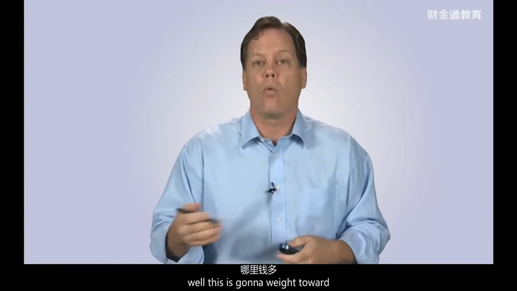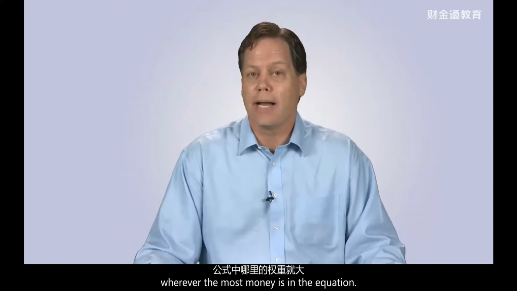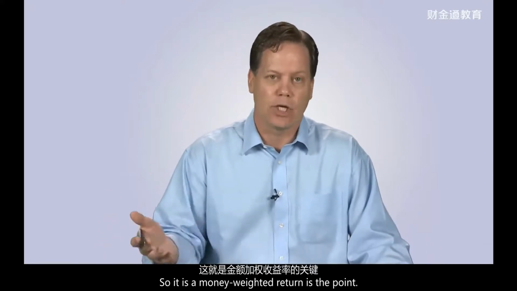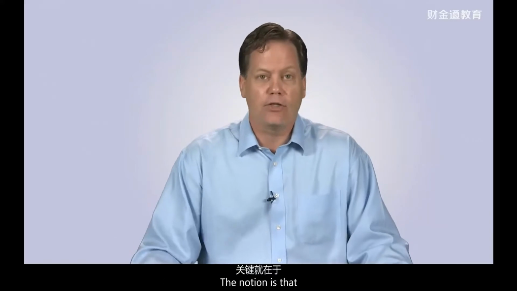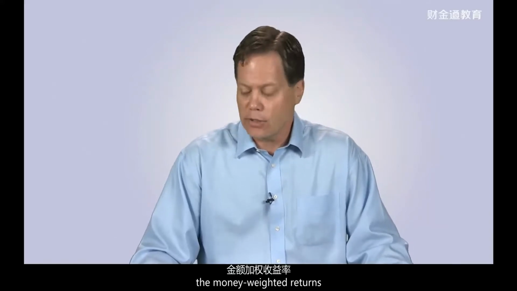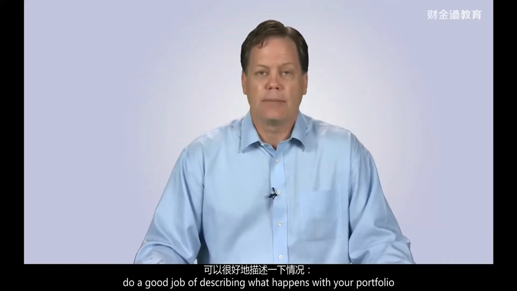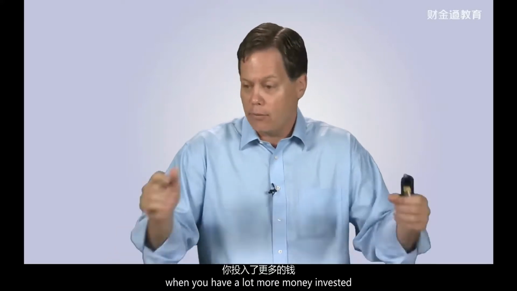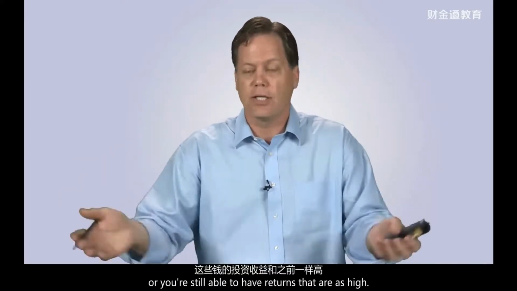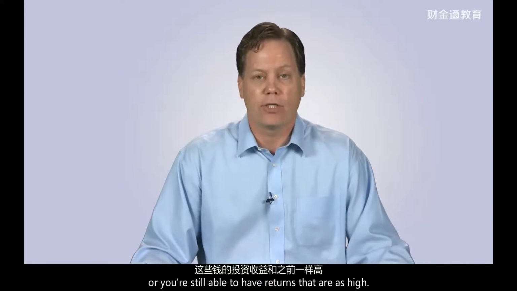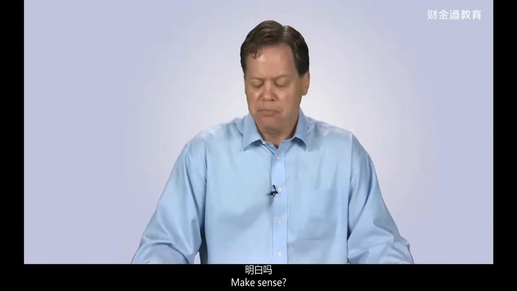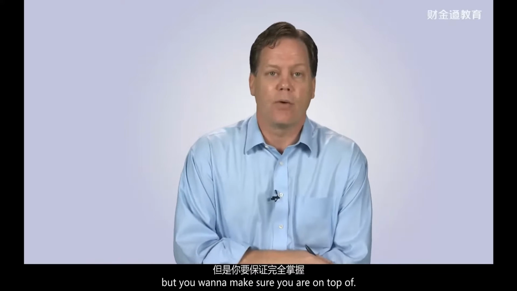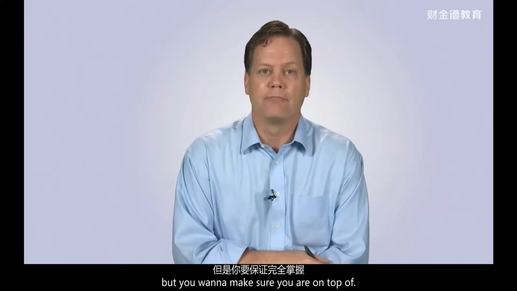Well, this is going to weight toward wherever the most money is in the equation. So it is a money-weighted return, is the point. And the notion is that money-weighted returns do a good job of describing what happens with your portfolio. When you have a lot more money invested, are you still able to have returns that are as high? Make sense? So, money-weighted return is something you've seen elsewhere, but you want to make sure you are on top of it. All right?